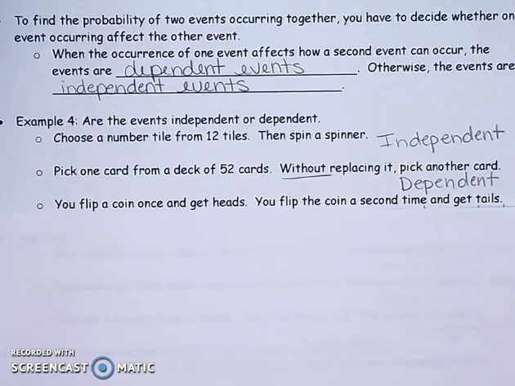The last one, you're flipping a coin once and get heads. You flip a coin a second time and get tails. Even though you're flipping the same exact coin, these are independent events because you have the same chance of getting a tails and a heads either time. Now take a moment and do the U-Try.